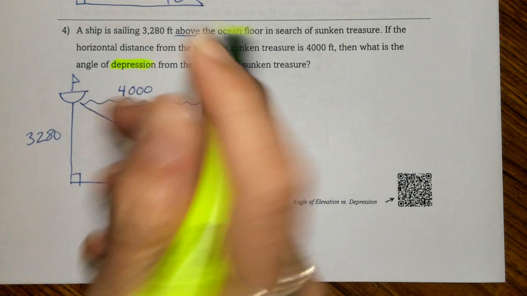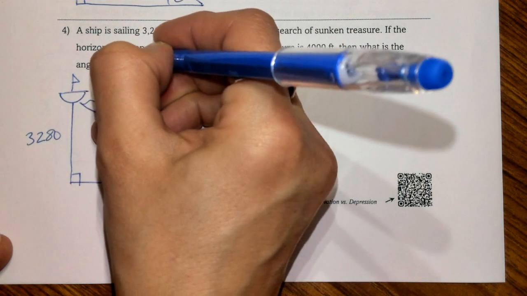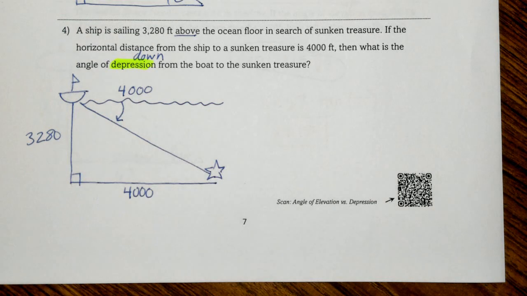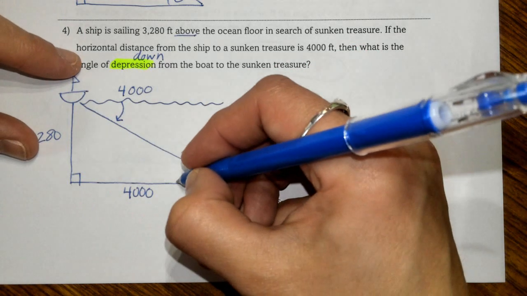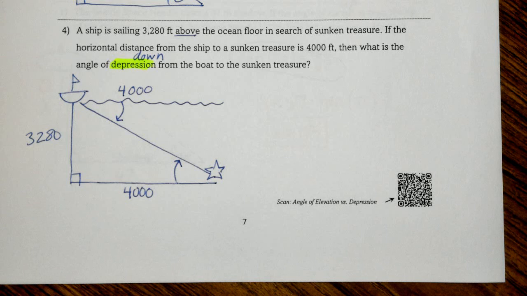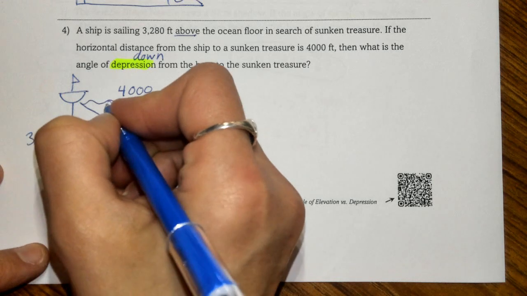So we're using the inverse again. Depression here, we have down. So we are looking here, but remembering that our angle of depression right here will be the same as your angle of elevation on the other side. We do have alternate interior angles going back to transversals.